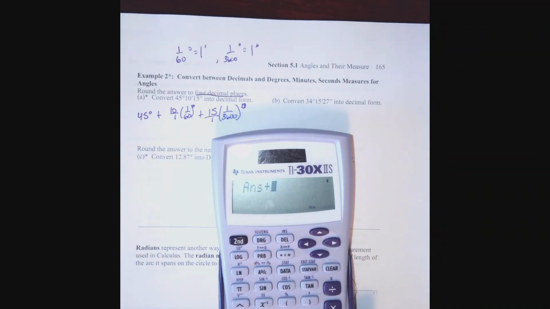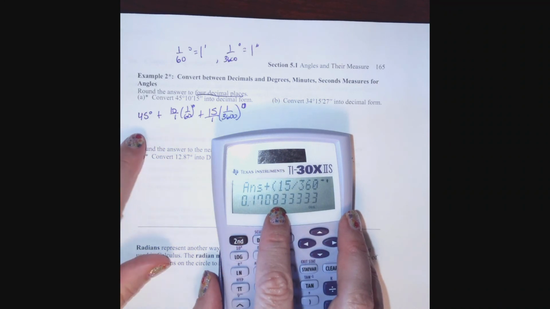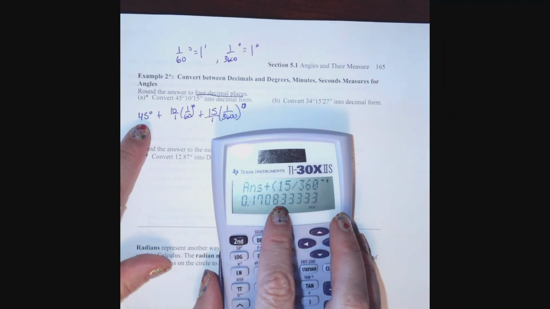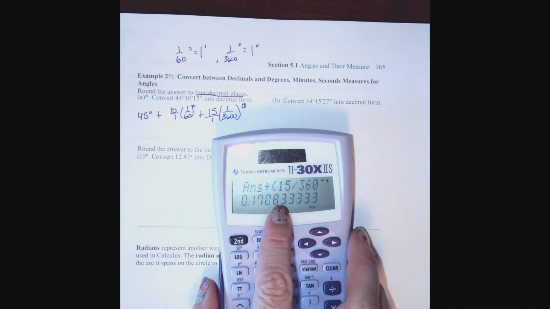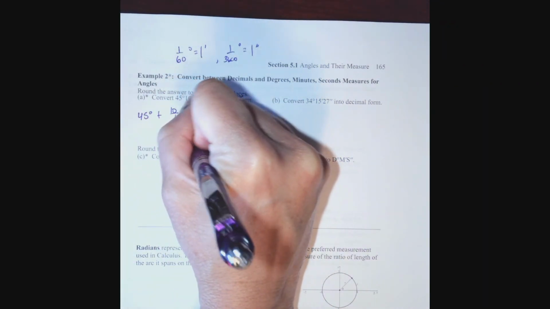So I'm going to say plus and then open my parentheses just because I want to make sure my order of operations are correct. And this is the decimal that goes behind that 45 degrees. So I need to round to 4 decimal places, which gives me 45.1708. I'm going to leave it at 8. I don't need to round up. So 45.1708 degrees.